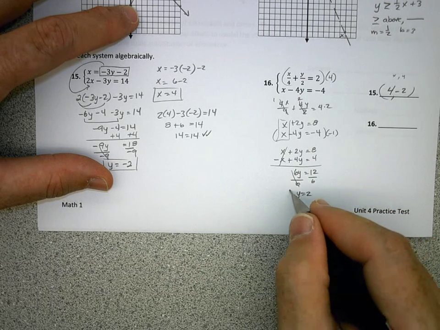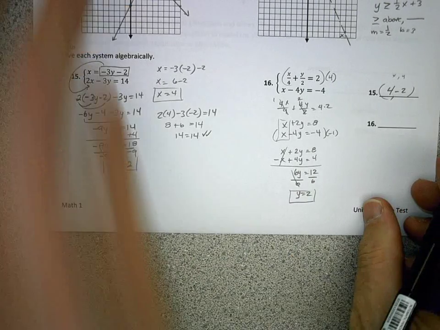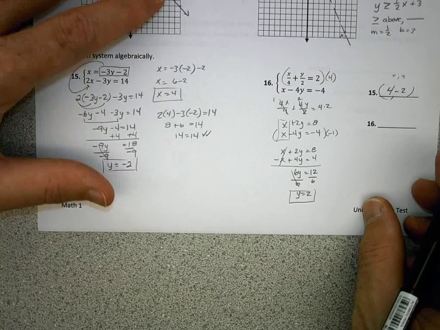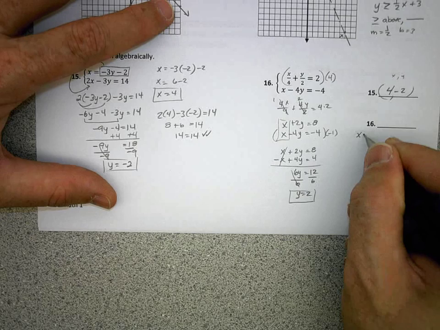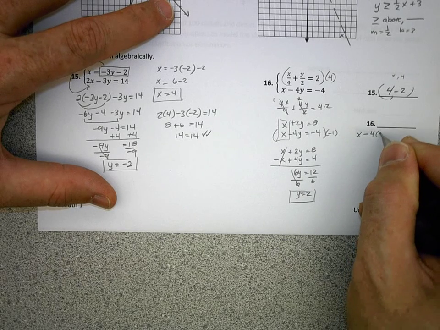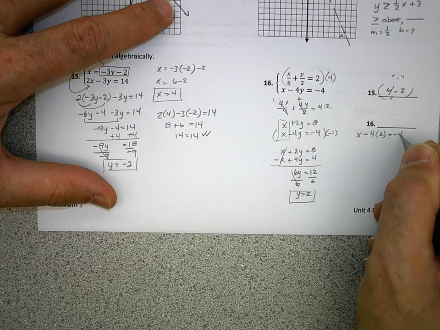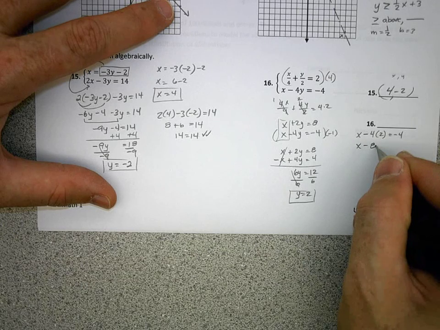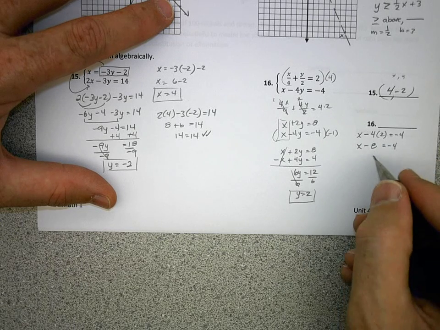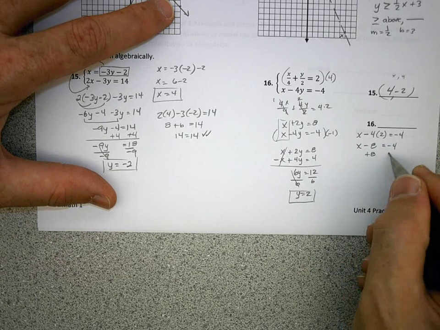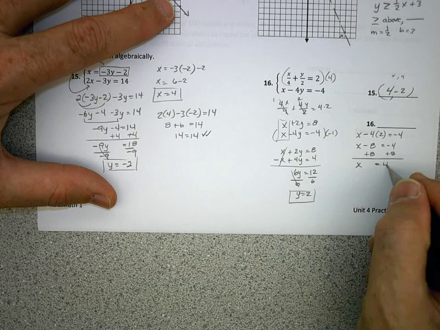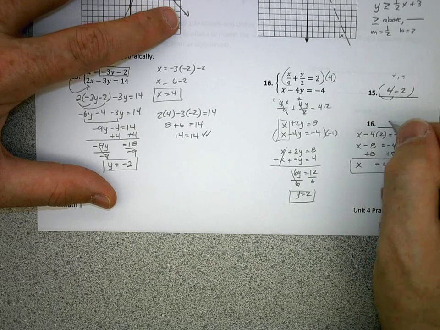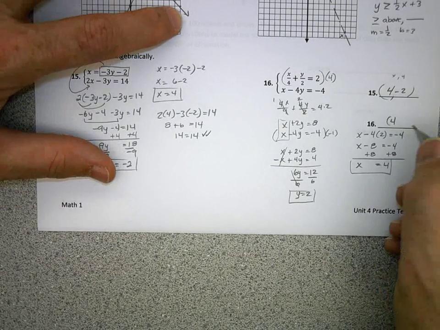So we have half our answer. And now we'll simply plug it back into one of these equations. I'm going to plug it into this one. x minus 4 times 2 equals minus 4. So x minus 8 equals minus 4. Undo the minus 8 by adding 8. And we have x equals 4. So our answer is 4, 2.